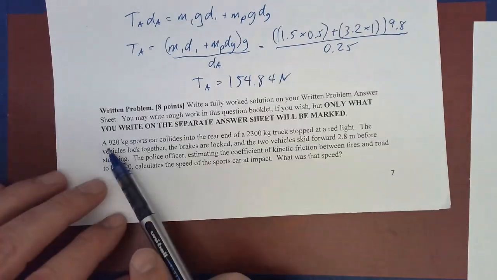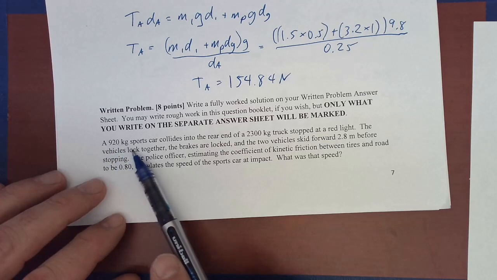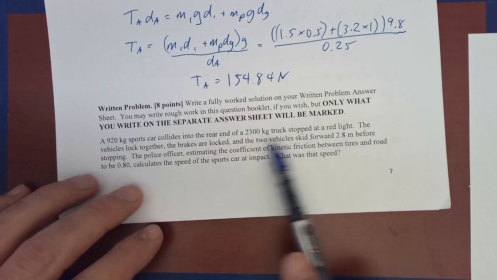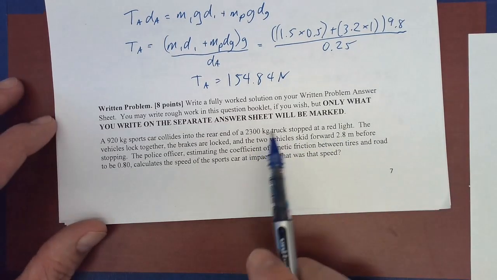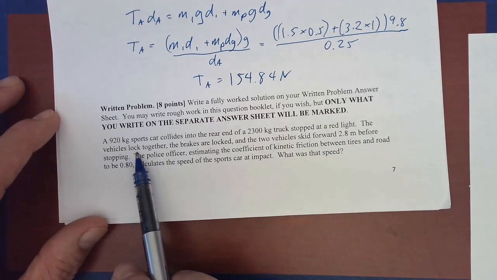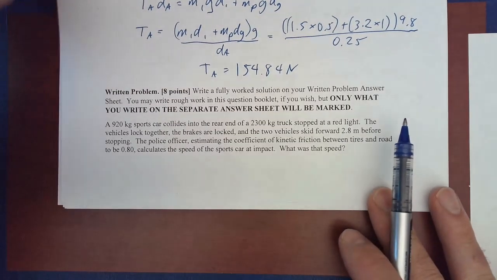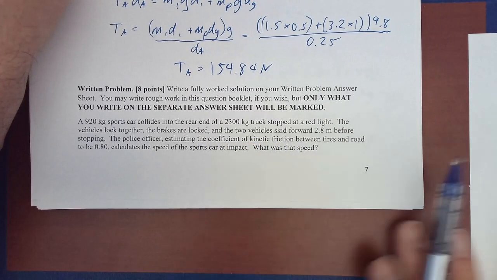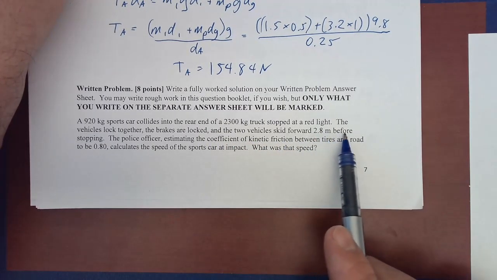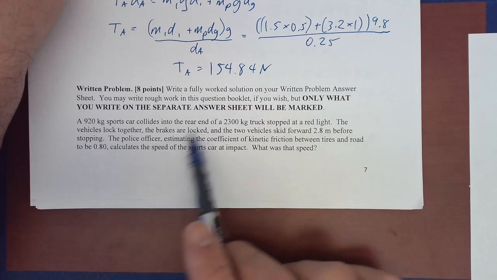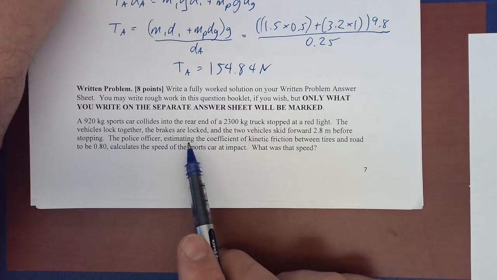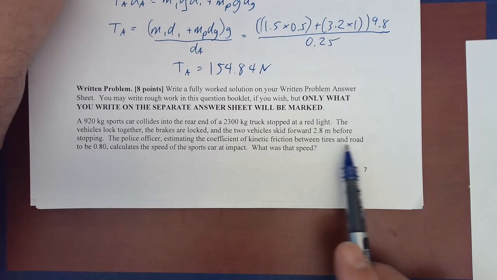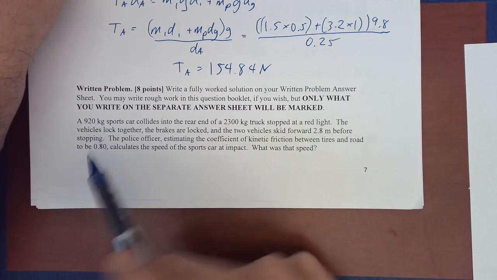So it says, a 920 kilogram sports car collides into the rear end of a truck stopped at a red light. So I thought there was going to be a collisions question eventually. The vehicles are locked together, so this is an inelastic collision. The brakes are locked, meaning that the two vehicles skid forward, so it's sliding friction, 2.8 meters before stopping. Okay, so this is a 1D problem. The police officer estimates the coefficient of friction between tires and road to be 0.8.